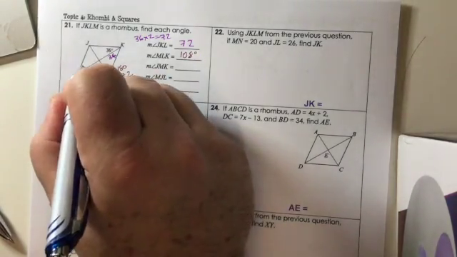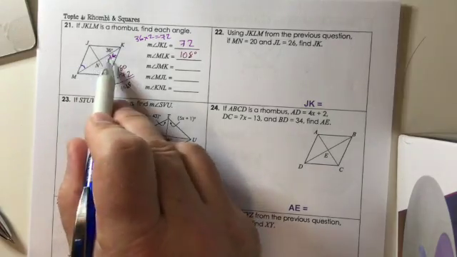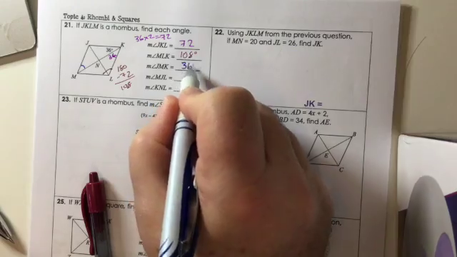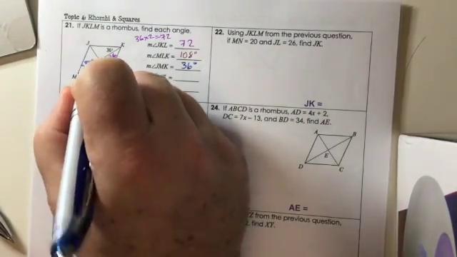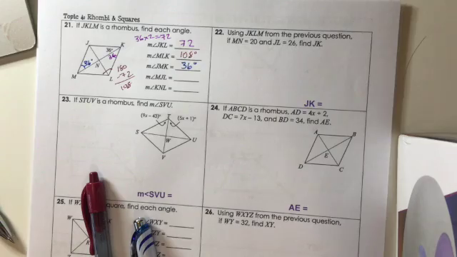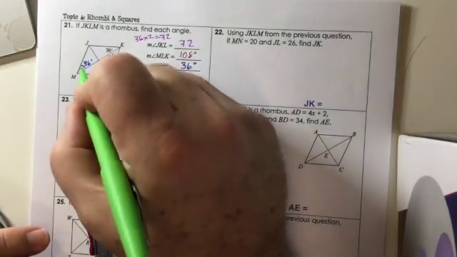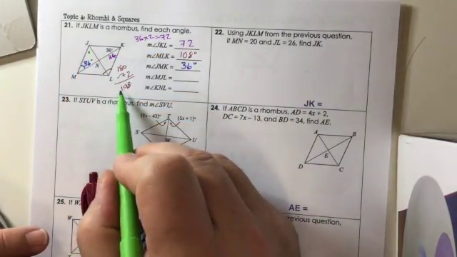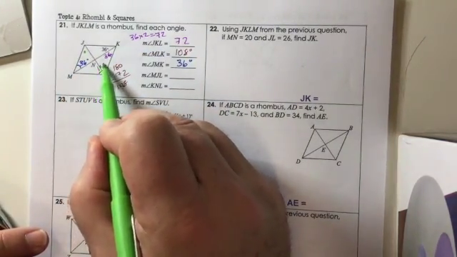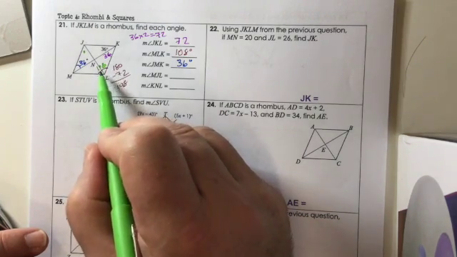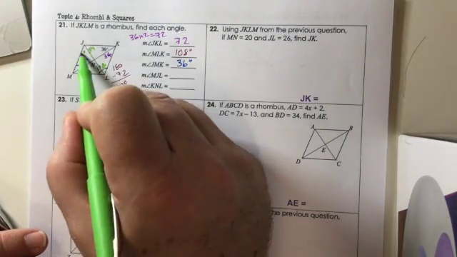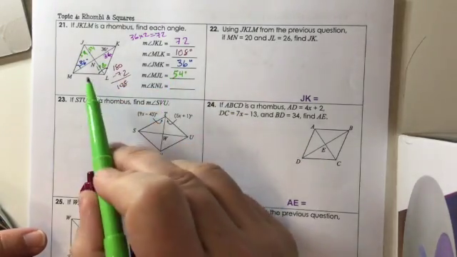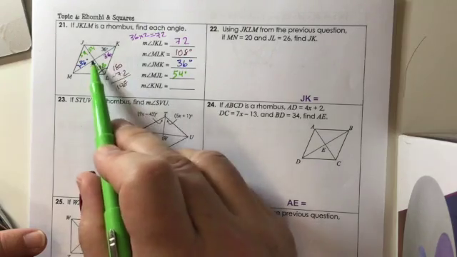JMK, so it's just this one here we're looking for. Well, that's an alternate interior angle with that 36, since these lines are parallel, that's going to be 36 degrees. And MJL, so this is the one we're looking for. Since this is 108, and we know that the diagonals bisect the interior angles, this one is being cut in half. So that's 54 and that's 54. So that's 54.